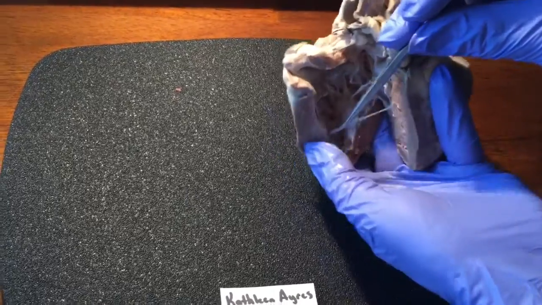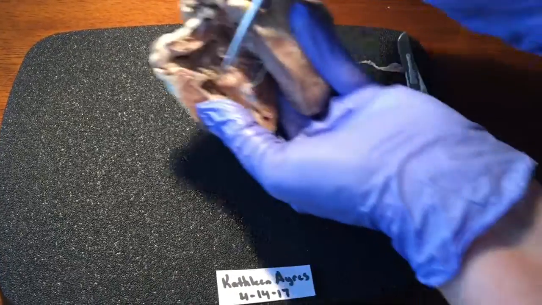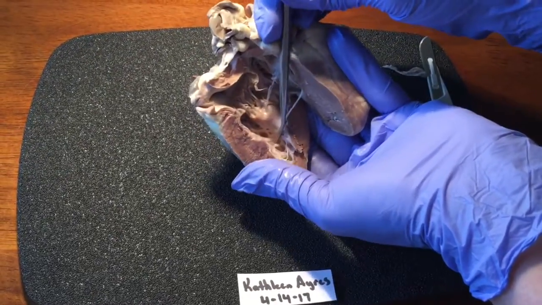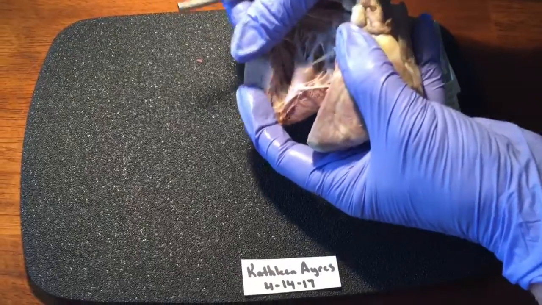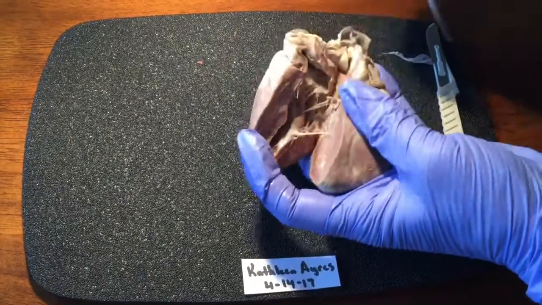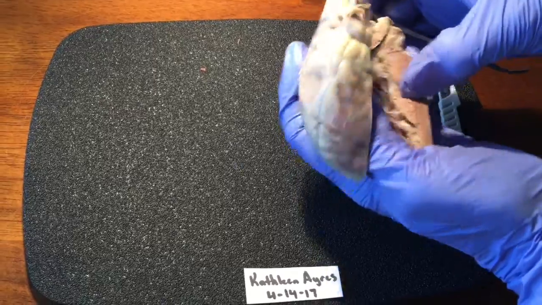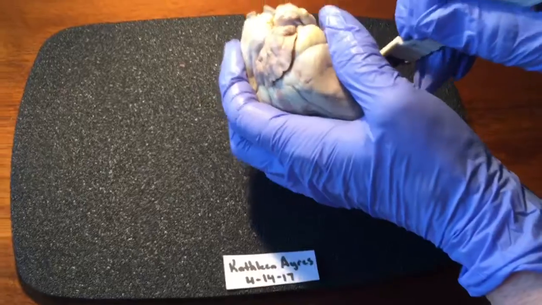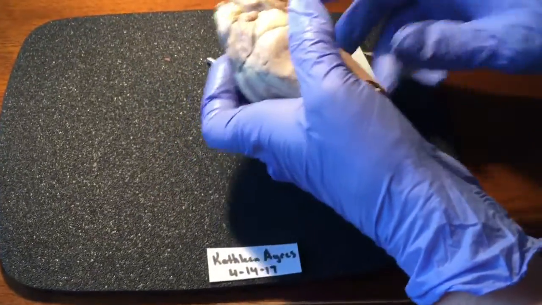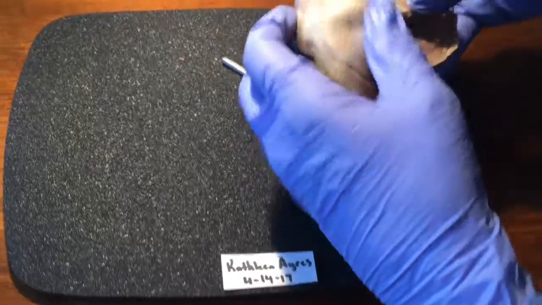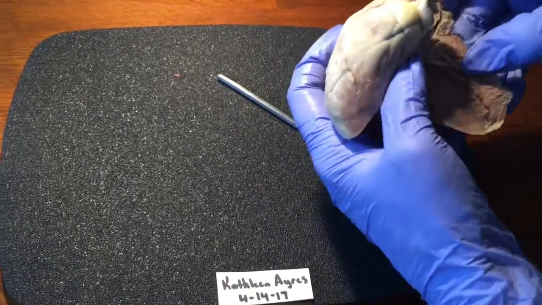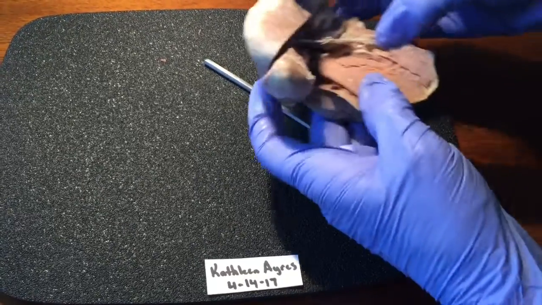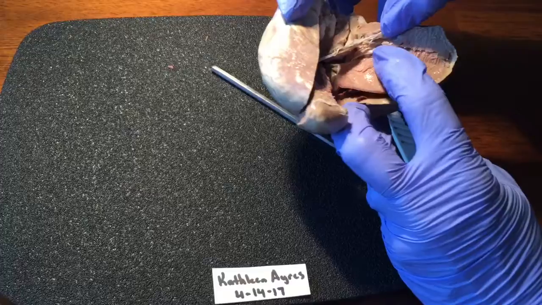Here. Right. Is my thumb in the way? Okay. There. Open this up. Get the other side. It didn't do you a lot of good, did it? Here, and here.